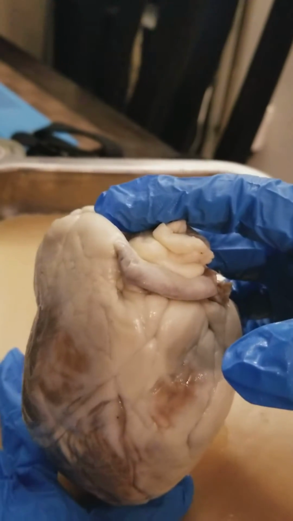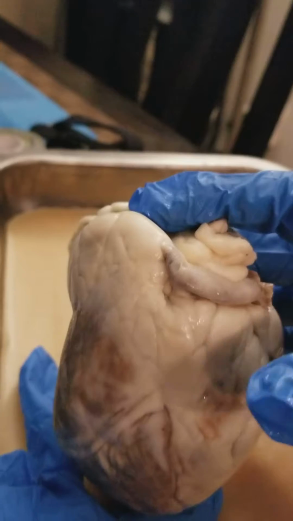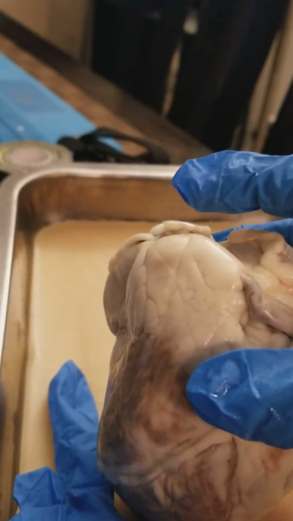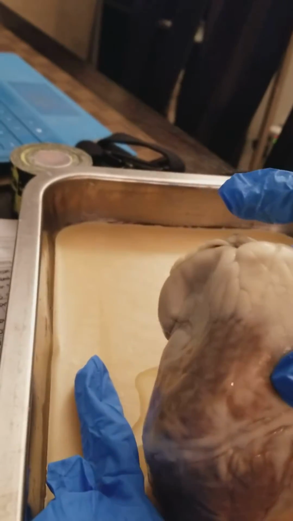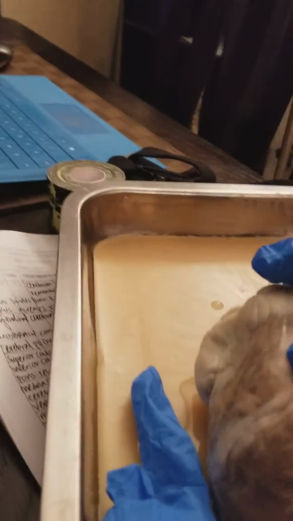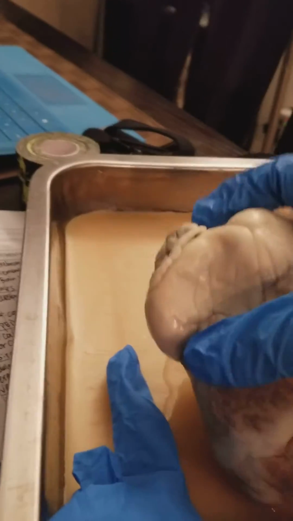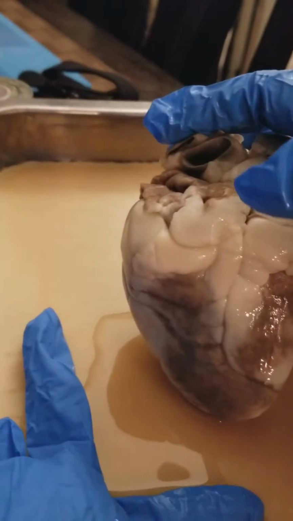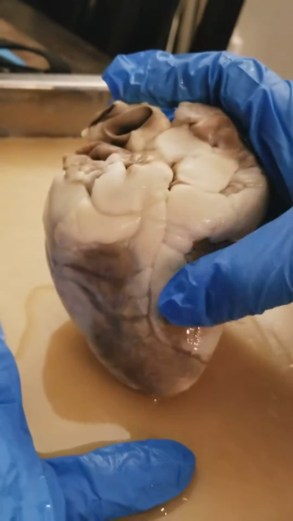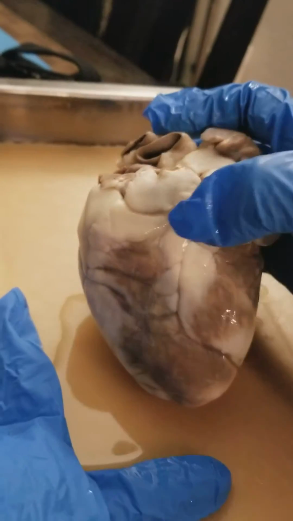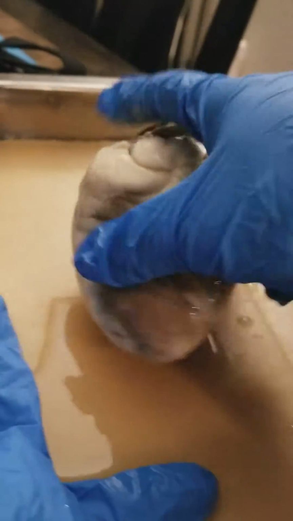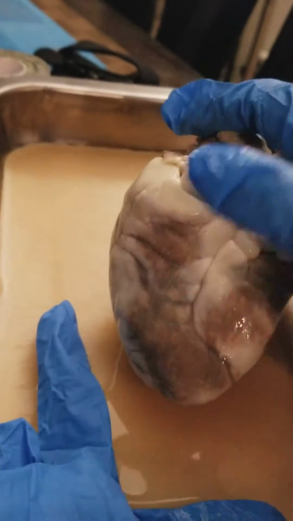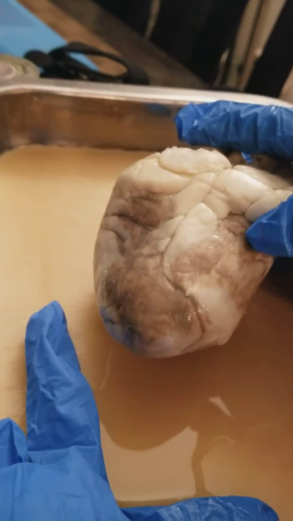And the left auricle collects the blood and pumps it to the left ventricle. The right ventricle is responsible for pumping oxygen-depleted blood to the lungs. So the right ventricle would be... Actually, I need to turn it around. No, the right ventricle is inside. But it'd be... Sorry. In this area somewhere. Same with the left ventricle, it would be in this area somewhere.